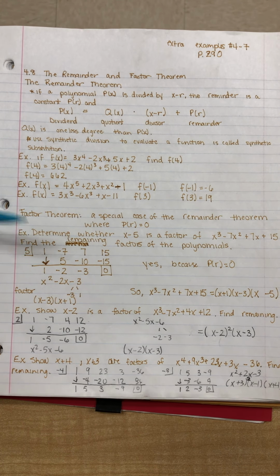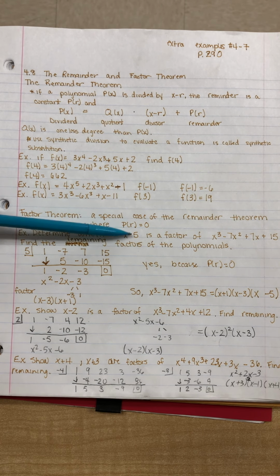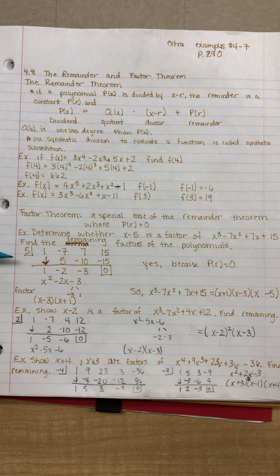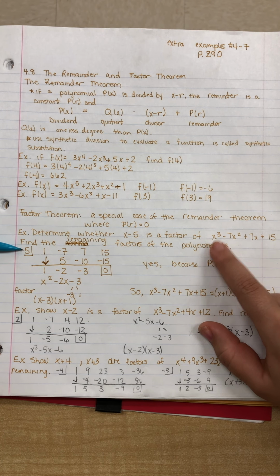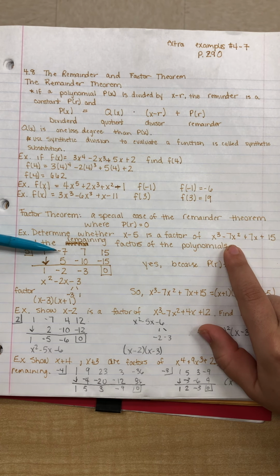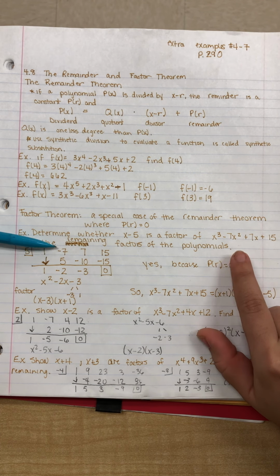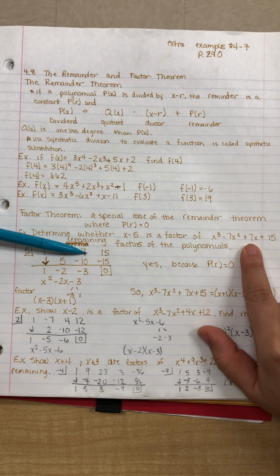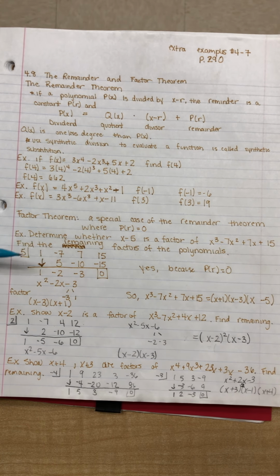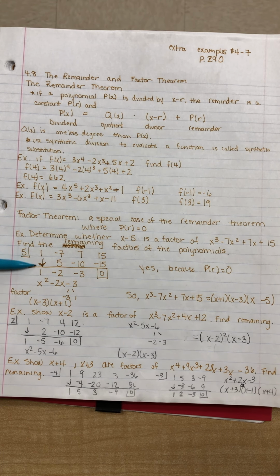So we do synthetic division, right? X minus 5, you set that equal to 0, you get 5. Put that in the box on the top. Take all the numbers from the original polynomial and put them in front. So 1, -7, 7, 15. Make sure if you're missing a degree, you put 0 in for a spot. We're not missing one here. Reminder, bring down the first term.